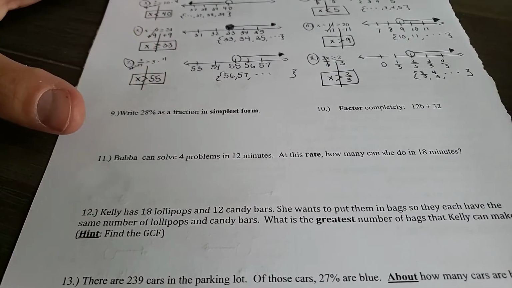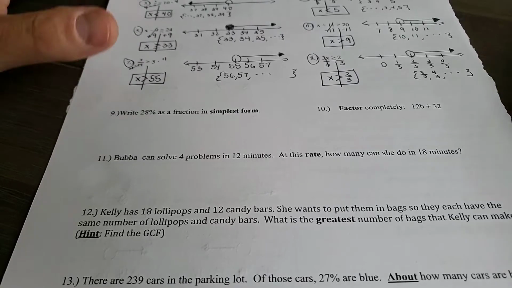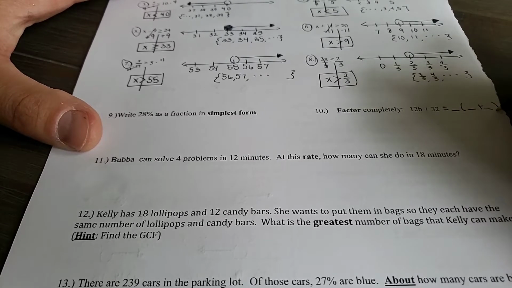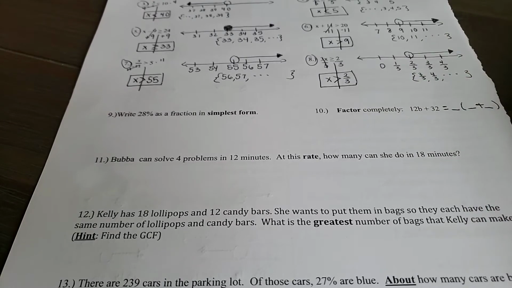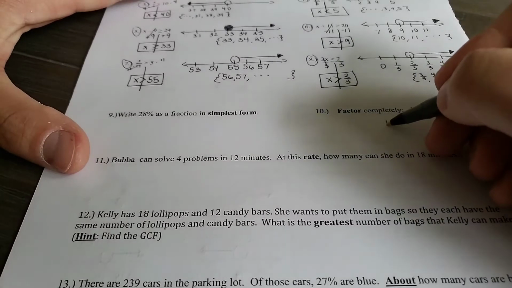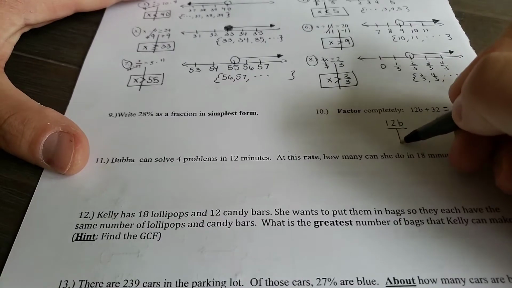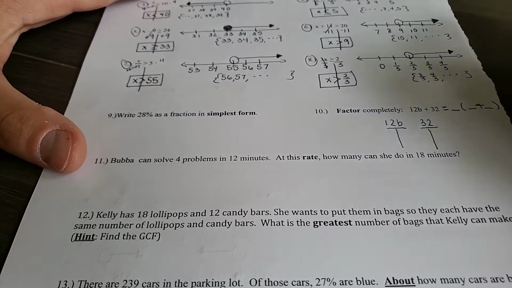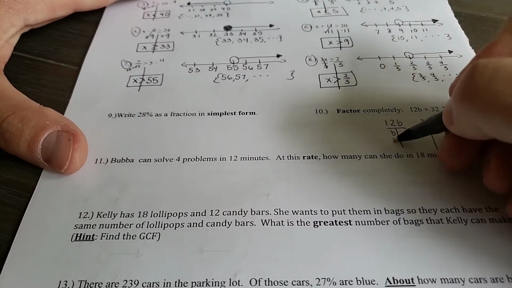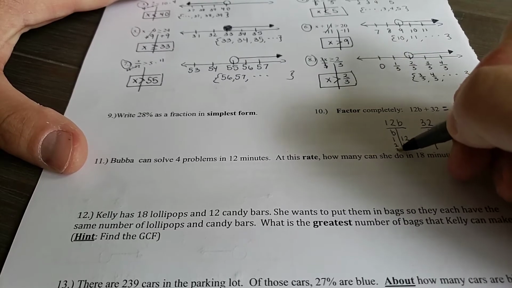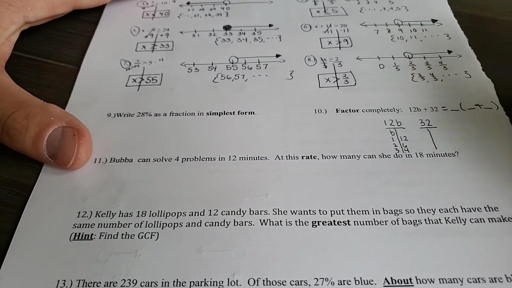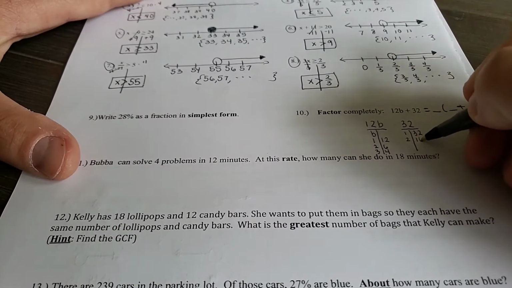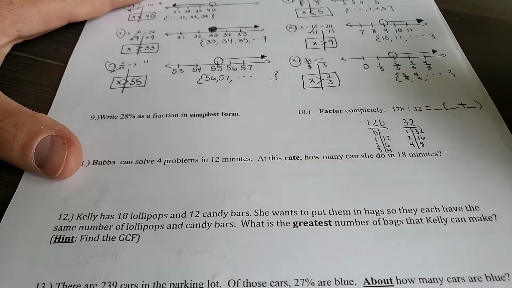So let's start with number 10. It says factor completely. Whenever I factor completely, I like to do this setup. It's kind of reverse distributing. So let's take a look. Let's factor, make trees for 12b and 32. Let's make all the factors for 12b. Well, first of all, we have b. Then we have 1 times 12, 2 times 6, and 3 times 4. Okay, we got those. And then 32, we have 1 and 32, 2 times 16, and 4 times 8.